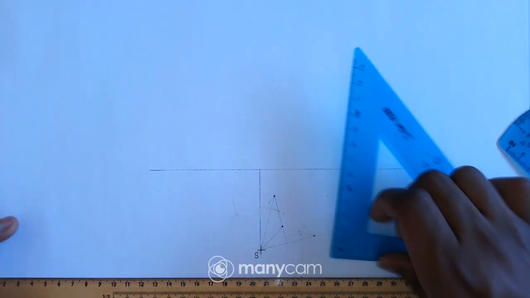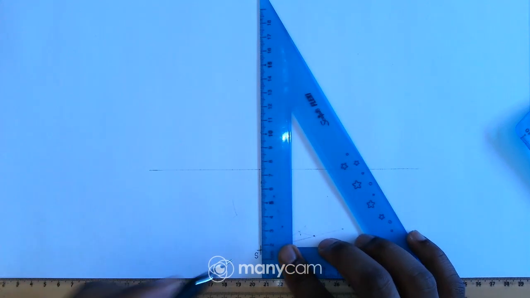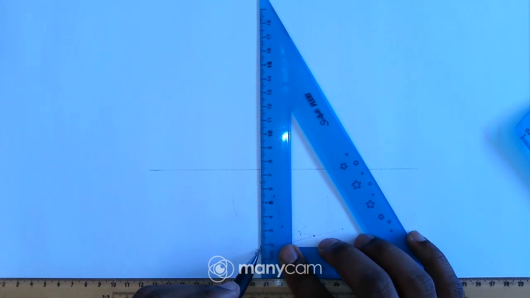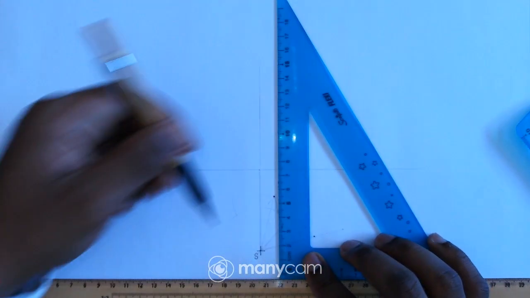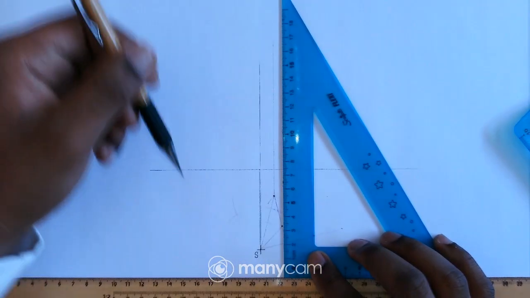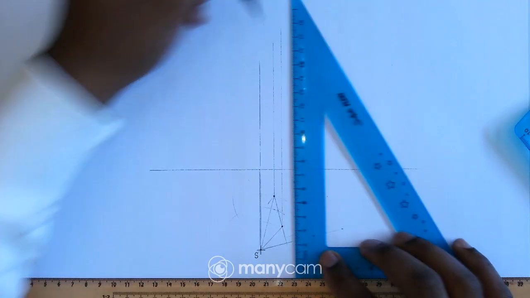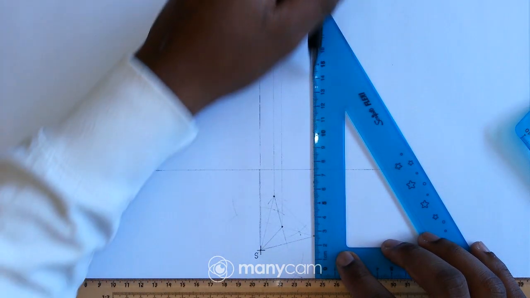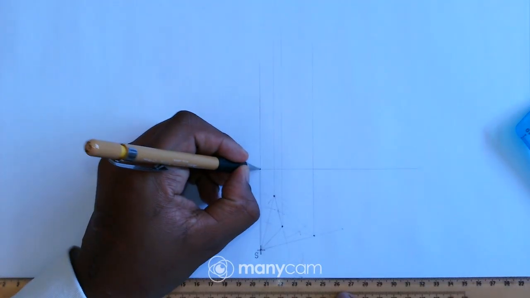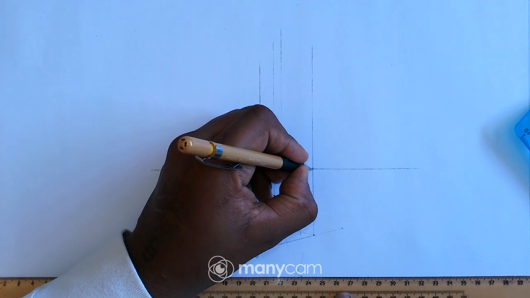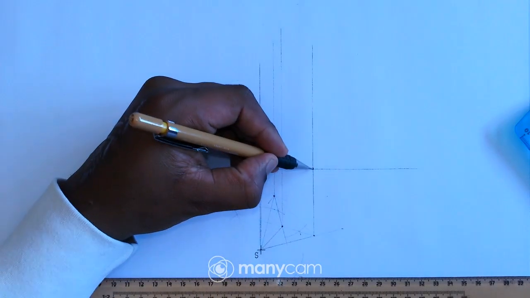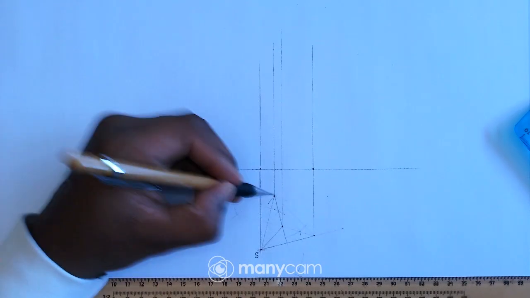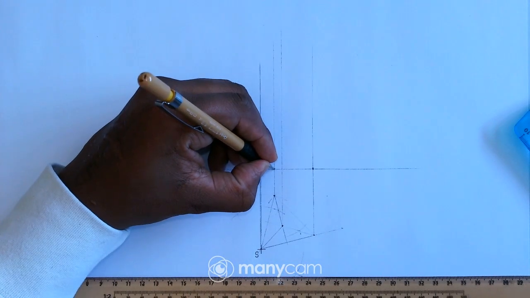So take this, project this point up, this point up, that point up, that point up. Okay, so I have that base point there and the base point there. So this point is right there, this point is right there, this point is right there. Okay, so now what's the height of the pyramid?